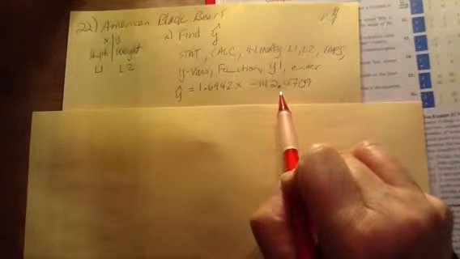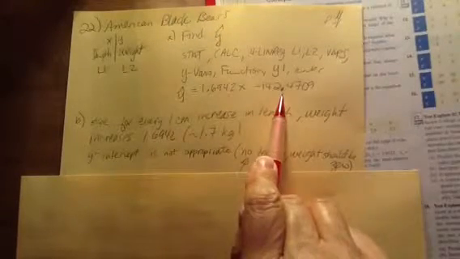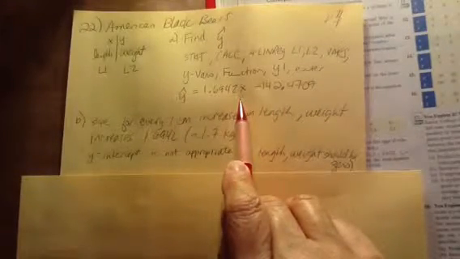So when I did that, this is my y hat value, 1.6942x minus 142.4709. Now what they ask us is to interpret the slope and the y-intercept if appropriate. Well, the slope says for every 1 centimeter increase in length, my weight increases by about 1.7 kilograms. Now my y-intercept is negative, which means when I have no length on an American bear, it would weigh negative 142 kilograms. It's not appropriate because you don't have a bear that doesn't have any length to it.